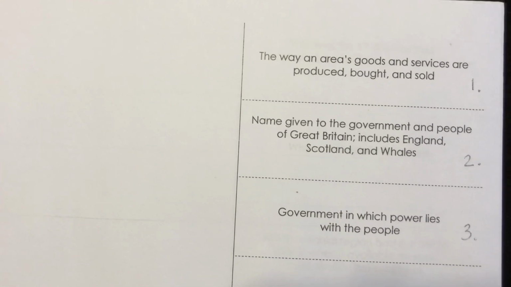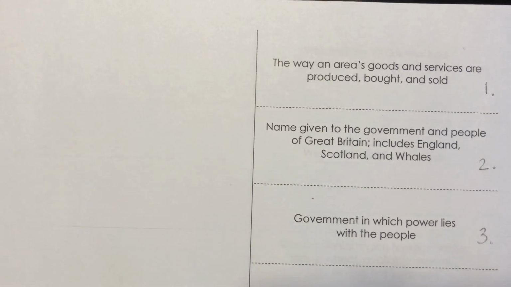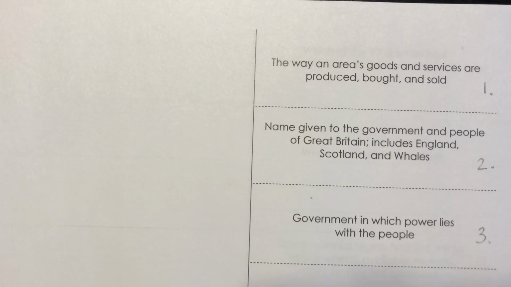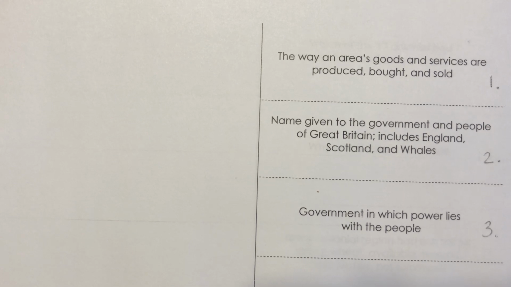Hello, hello. It is time to make yet another foldable review. You are going to have a Chapter 7 test in Social Studies coming up very soon. And this one, you will not be using your notes packet or your book on. So I'm giving you lots of time to prepare. You won't have the test this week. It'll actually be next week.